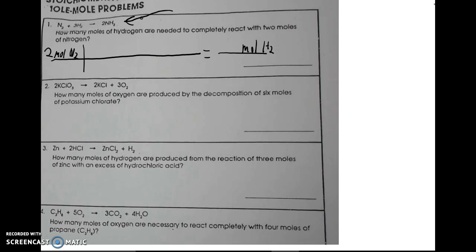Now, one thing that I want to get used to is looking for keywords. Very similar to what we did when we were working with the mole concept. Things like grams, mass, liters, volume, particles, atoms, molecules, formula units. Those are the type of keywords that tell me, do I need another conversion factor in this matter? Moles, not a keyword. So I've got moles here, I've got moles here. I don't need any extra conversion factors.